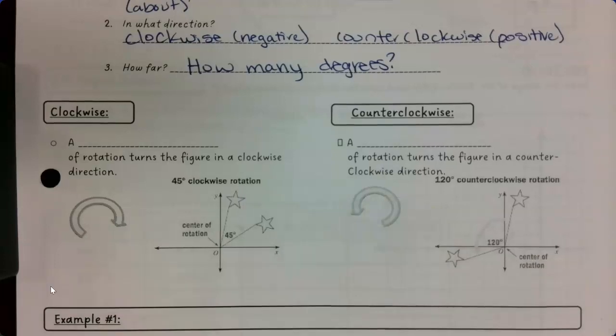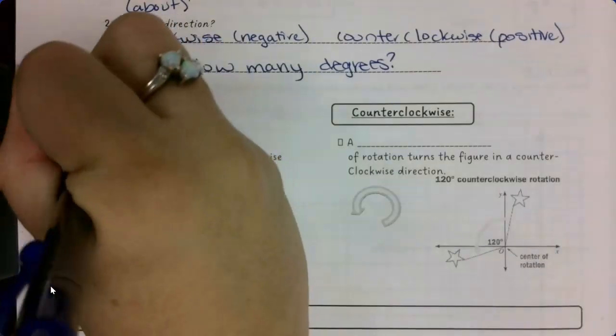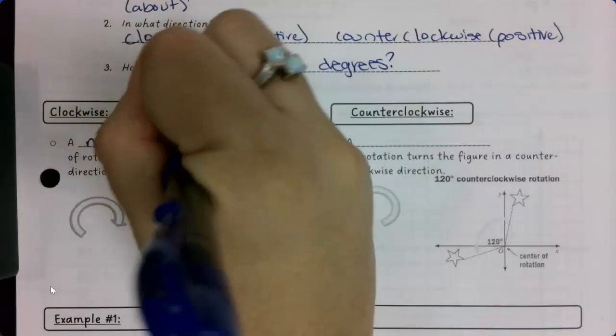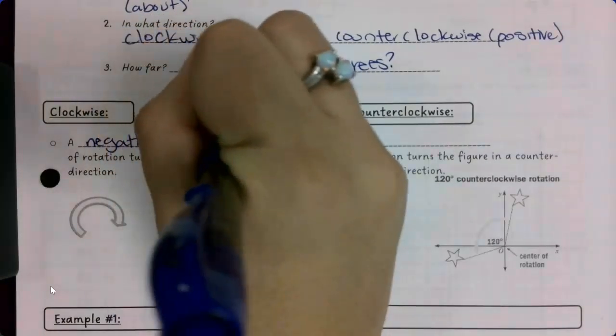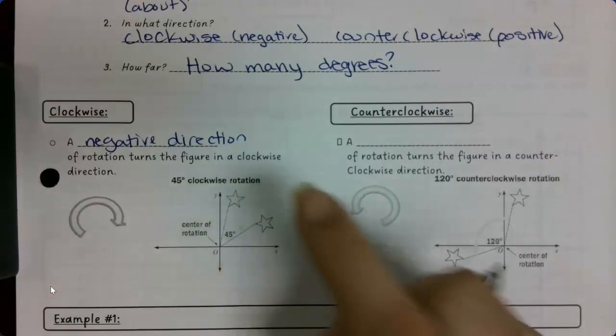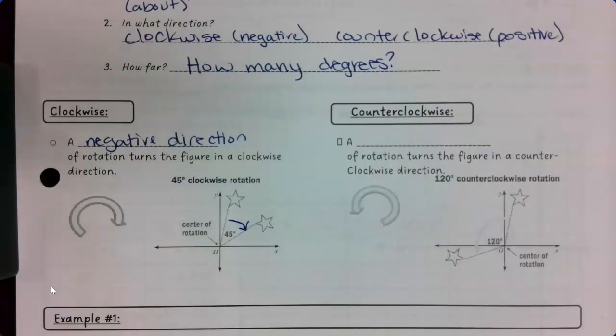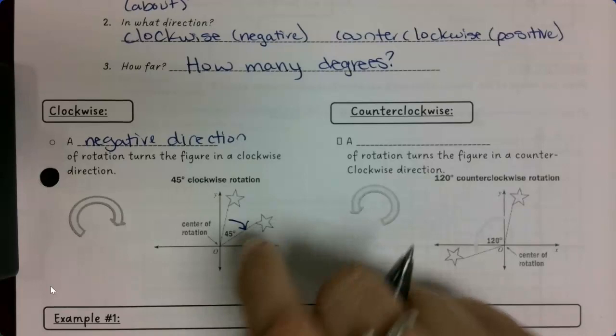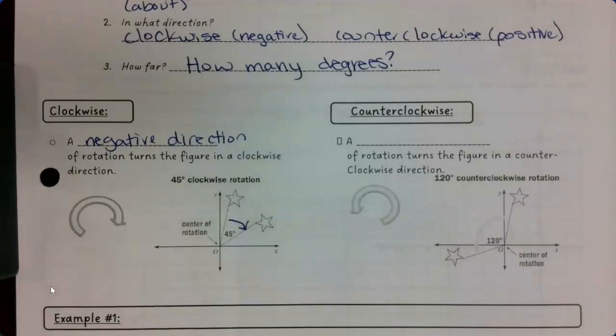Okay, so clockwise is a negative direction of rotation. So it's starting at this star and it's going to this star. So this picture shows that it's rotating around our origin and it's moving 45 degrees clockwise.